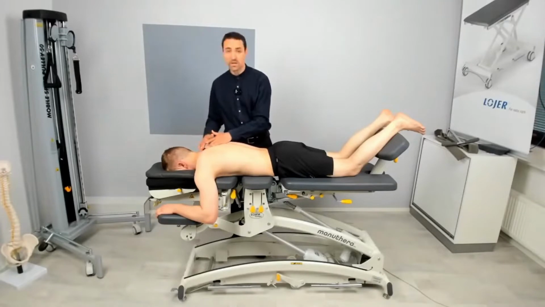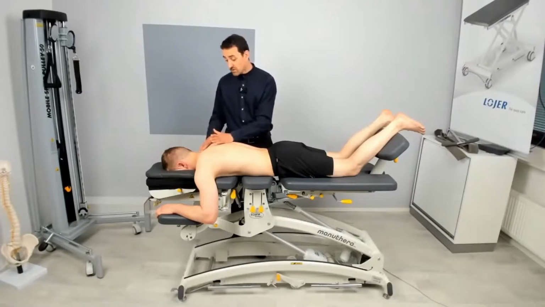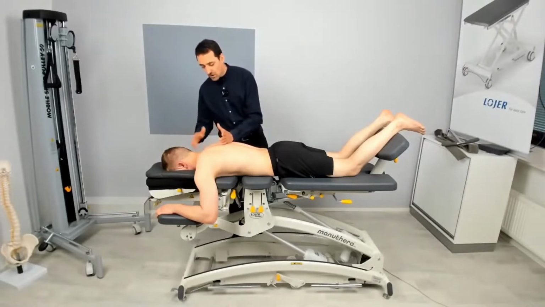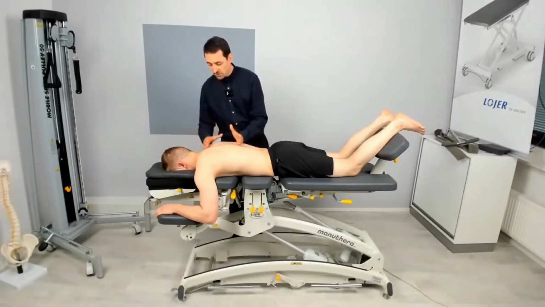So important area as well. So it's also something we're going to have a look at. Now, before we start, and we're going to start with the CT junction, I would like to show you how to position the patient.